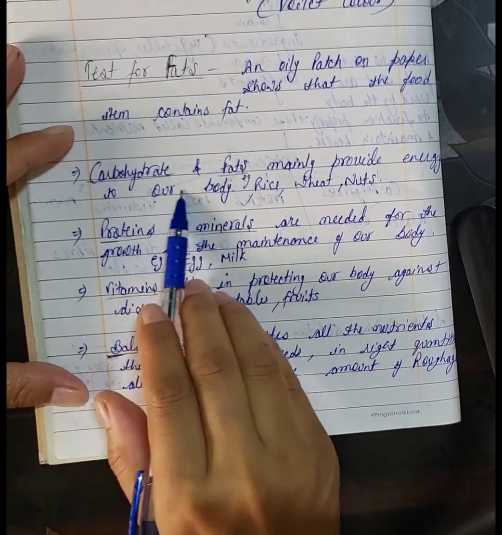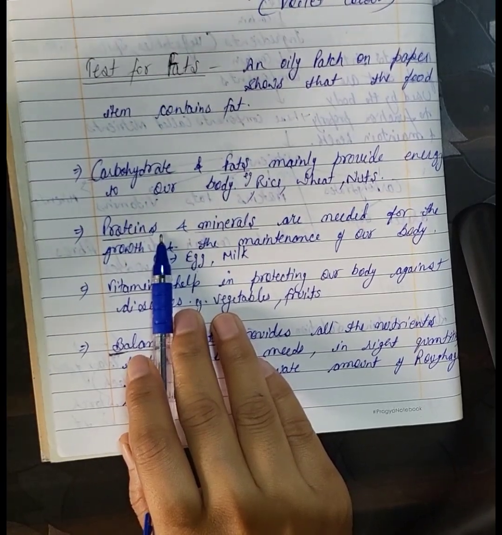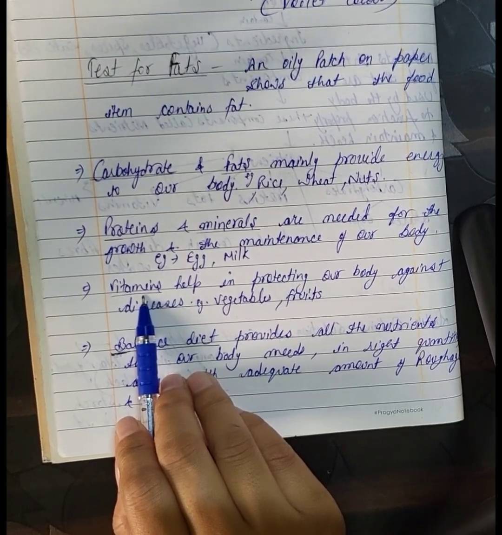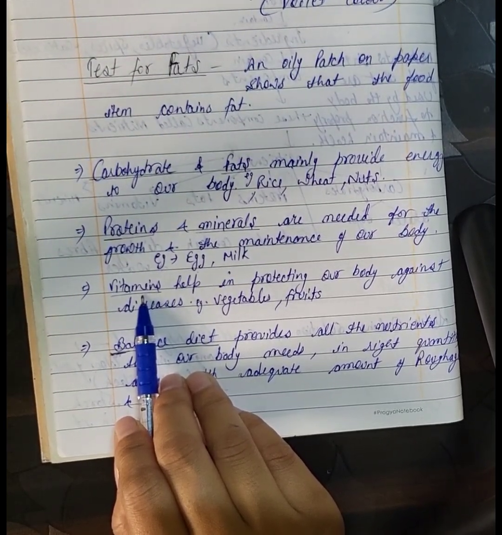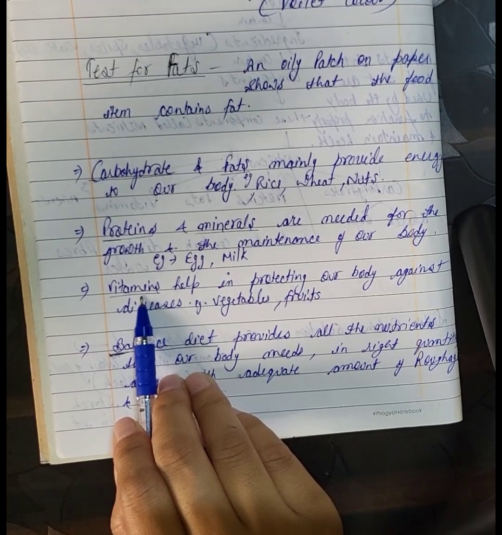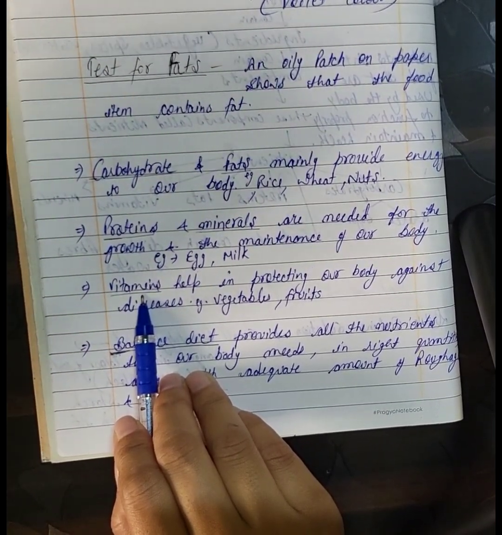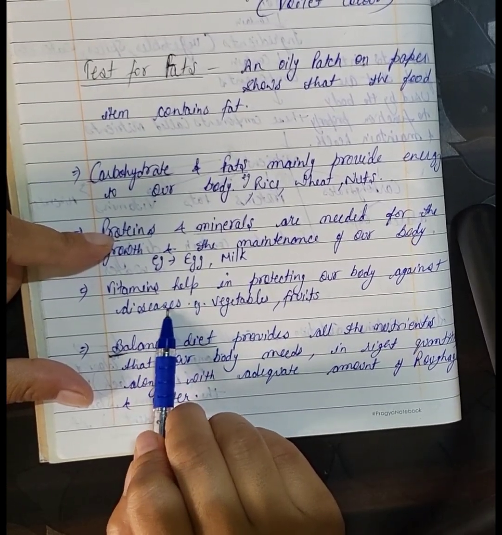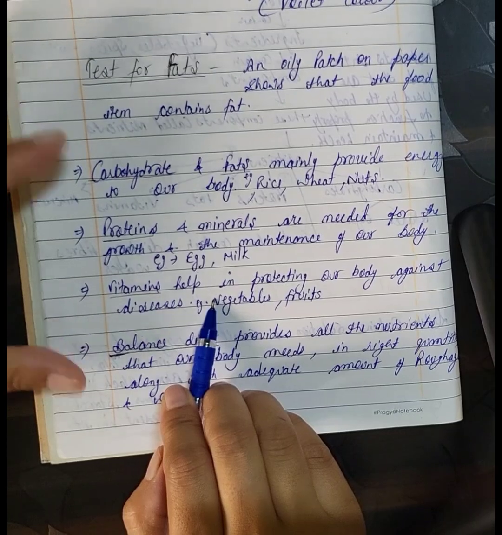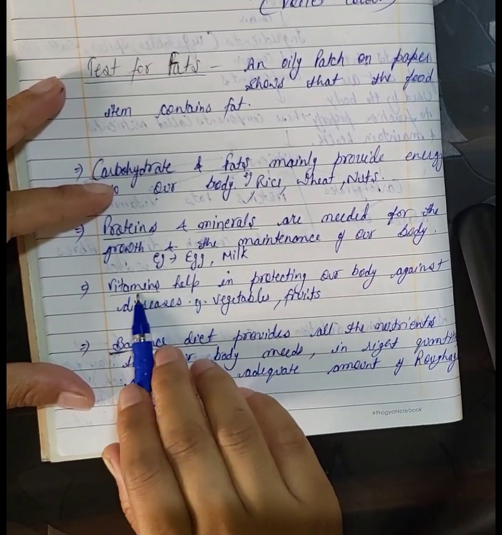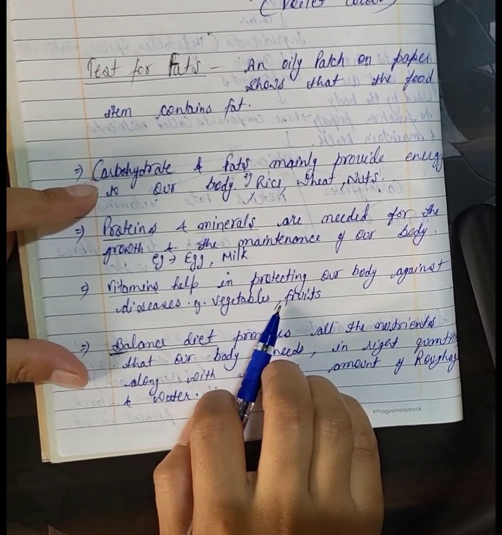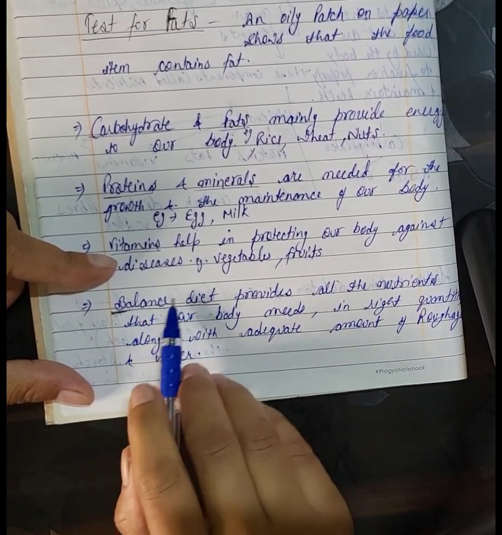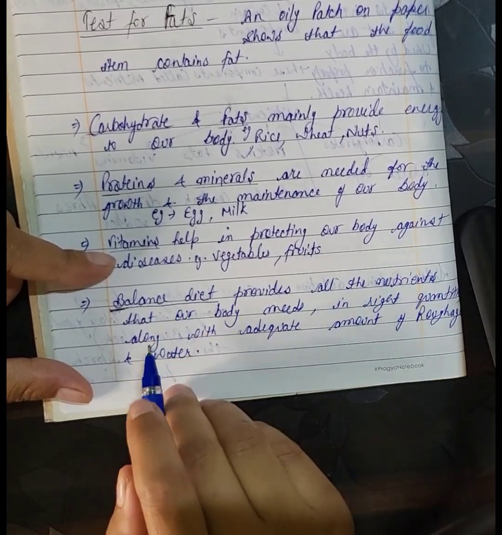If you take only carbohydrates and proteins, but you do not take any vitamins, like fruits, where vitamins are present, then your body can be affected by disease. So if you want to protect your body from disease, you should take vitamins. Vitamins are present in many vegetables and fruits, and the main source of vitamins is fruits, different types of fruits.